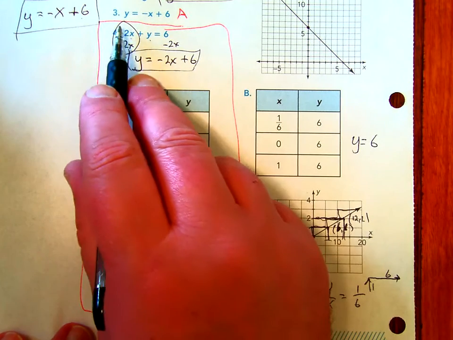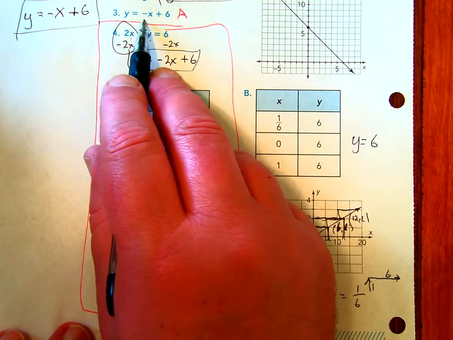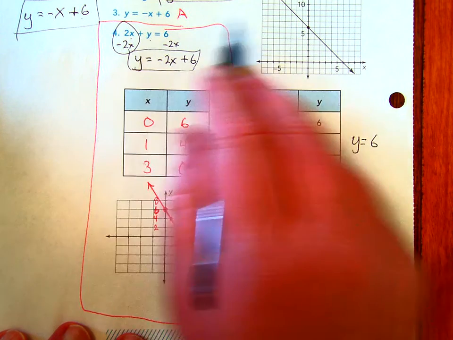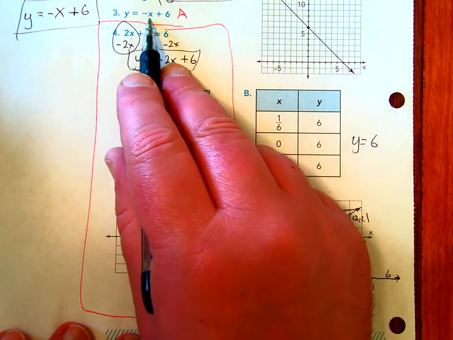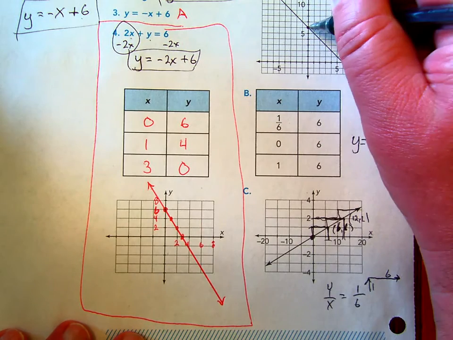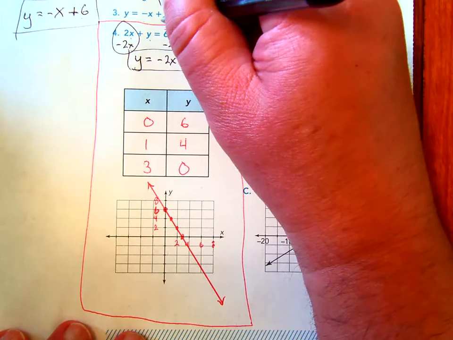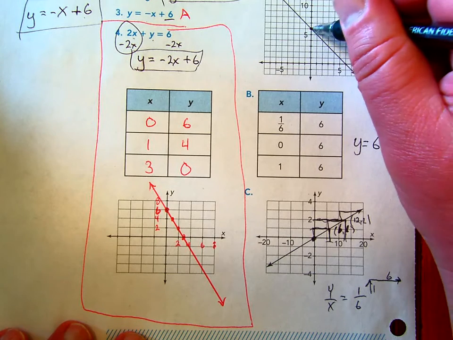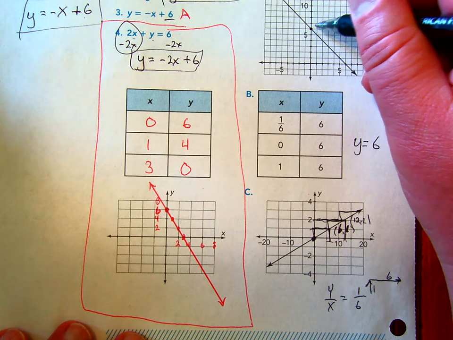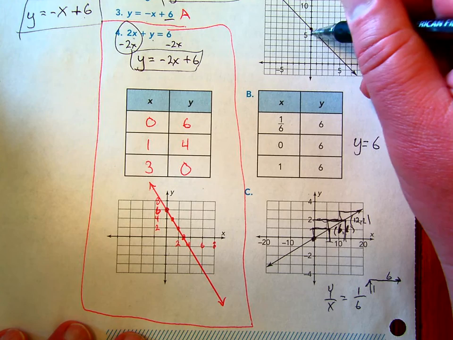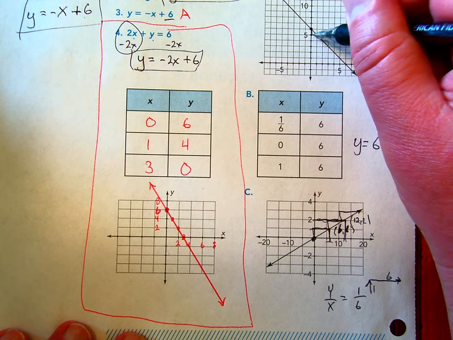Number 3, we're looking for a negative slope. As x gets bigger, this slope goes down 1, and it crosses at 6. Well, this crosses at 6. Does it go down 1? From 6 down to 5 and out to 1.